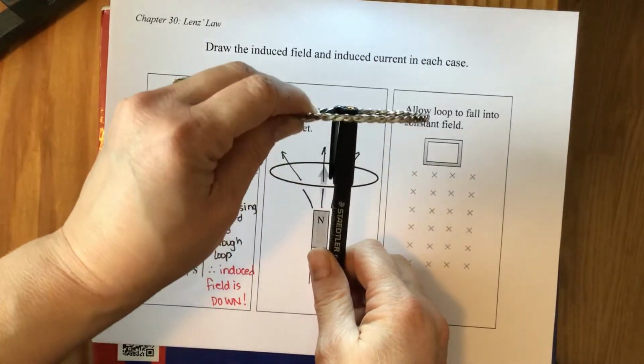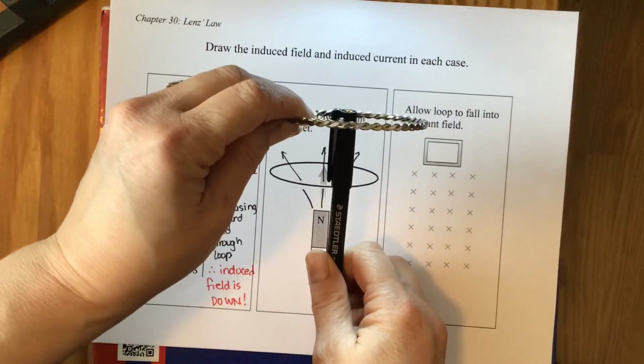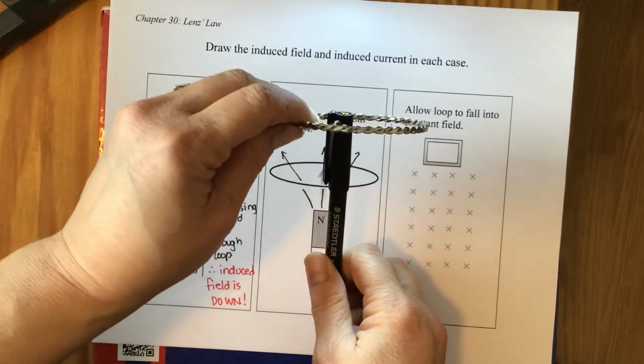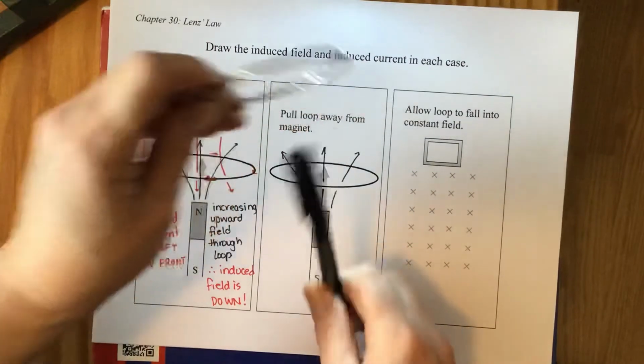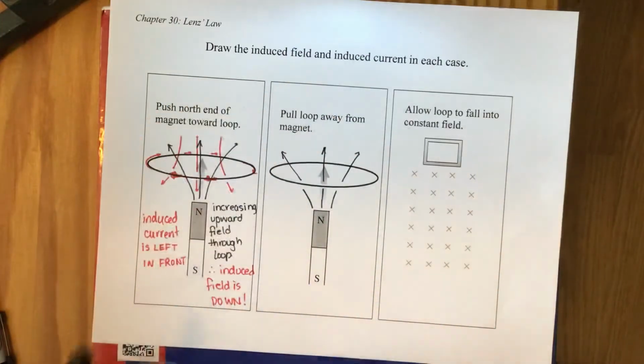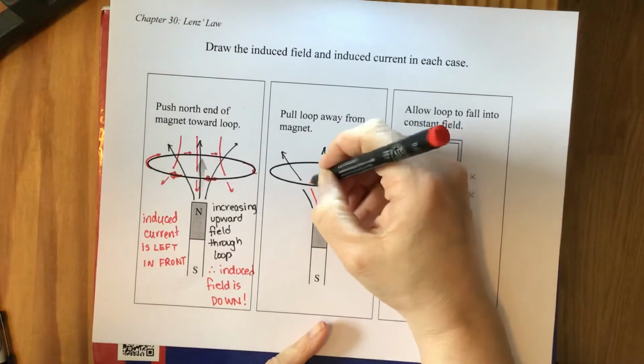I move the loop away, so I'm weakening the amount of field. As I get further away from that bar magnet, the field gets weaker. So the amount of field that points up is weaker. I need to induce, or nature will induce, a new field that points upwards so it doesn't get weaker. So the induced field will be like this.